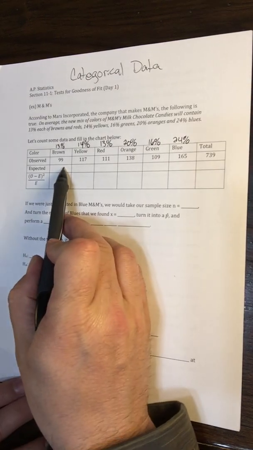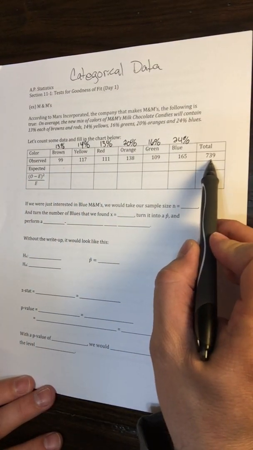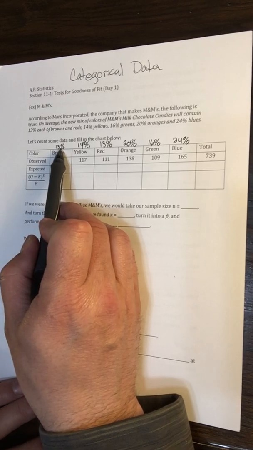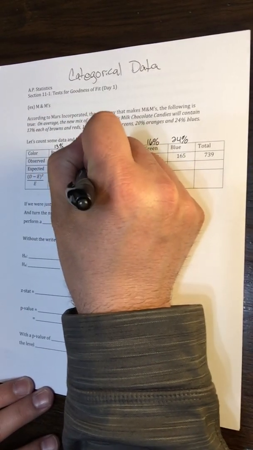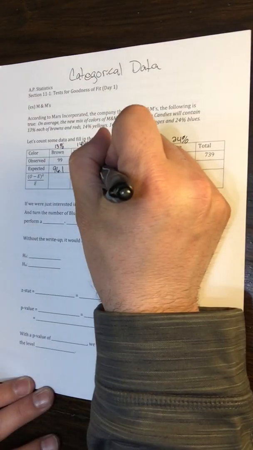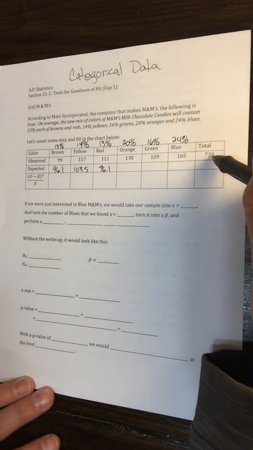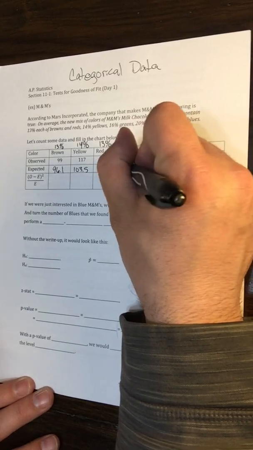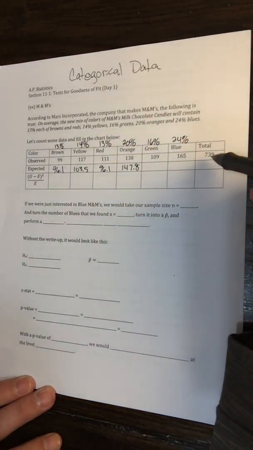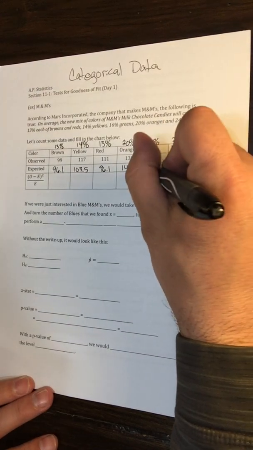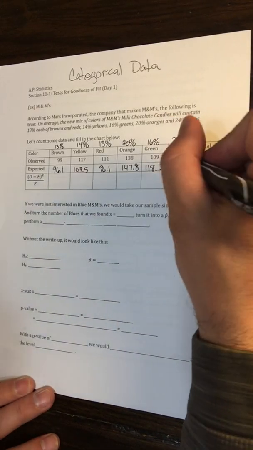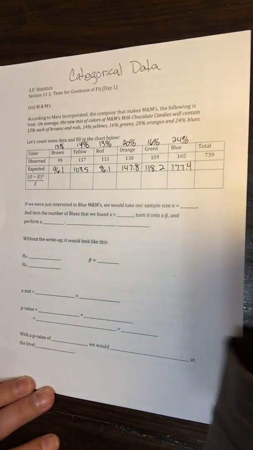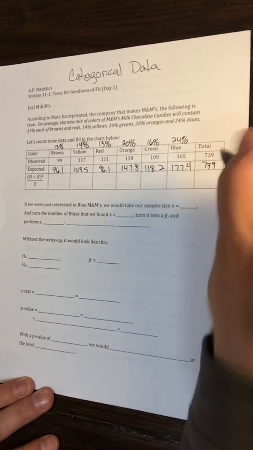But here's how we get the expected value. There's the total number of M&Ms I just found. Multiply that number times 0.13. You get 96.1. Multiply that number times 0.14. You get 103.5. Multiply 739 times 13%, you get 96.1 again. 739 times 20%, we should have 147.8. 739 times 16%, we should have 118.2. And 739 times 24%, the biggest percent we have, is the blue. That should be 177.4, for a total, of course, of 739.